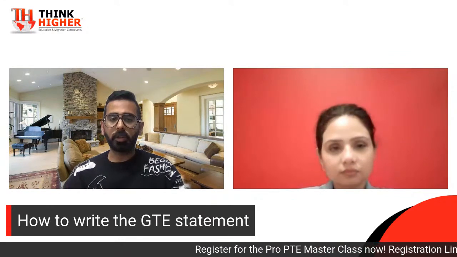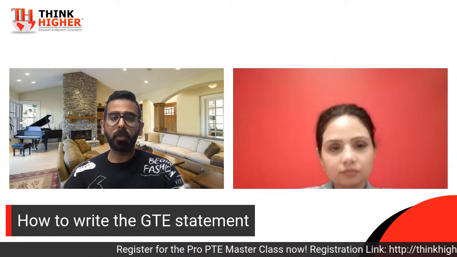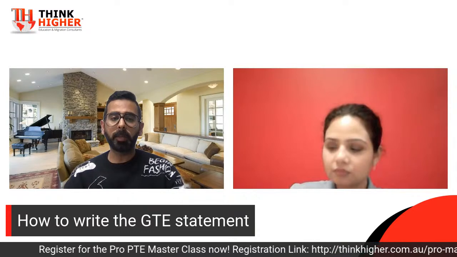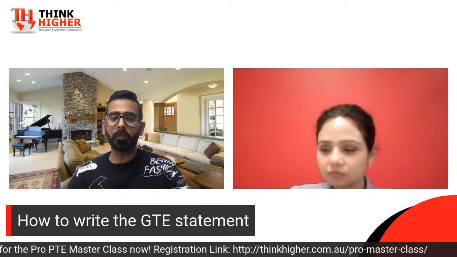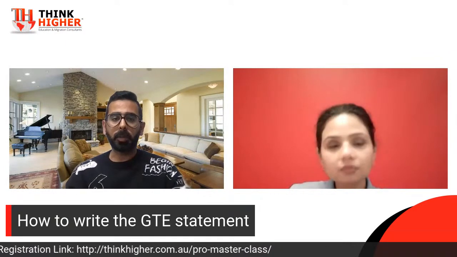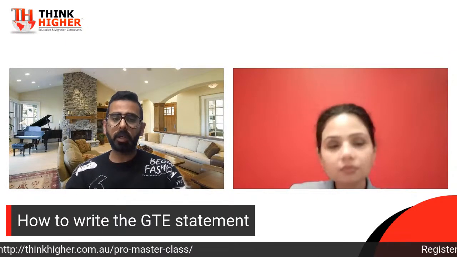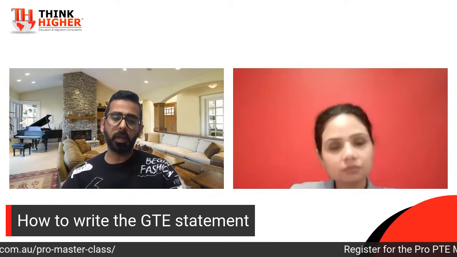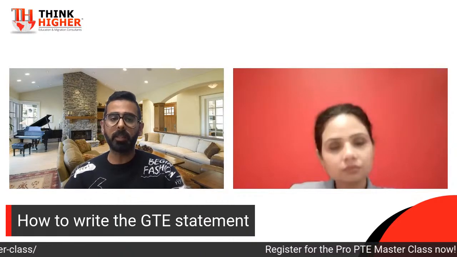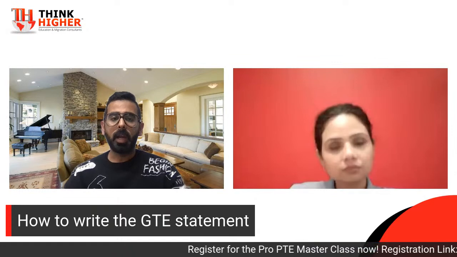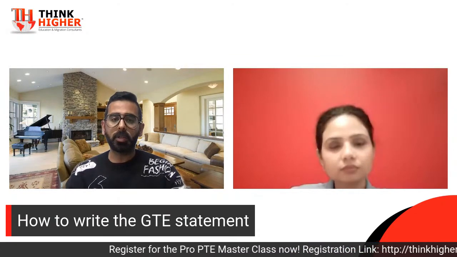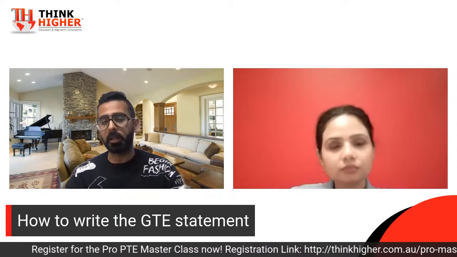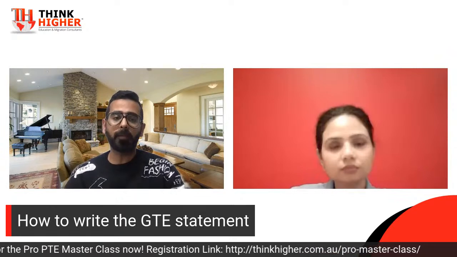For instance, lots of people want to go with the GT keeping only the course and the college or education provider information. That's perfectly fine. And lots of people structure the GT based on their basic introduction, why college, a few lines, then why Australia, and then the visa conditions which they would be implementing once they have the visa grant.